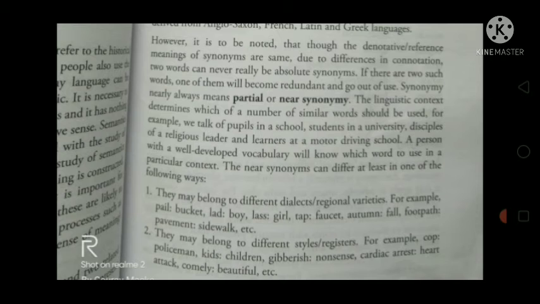But here is the example: pupils in school, students in university, a disciple of a religious leader and learners at a motor driving school. When we talk about similar words, disciple, pupil and student are similar words, but when it comes to context, the meaning is quite different. They will be used in different contexts.